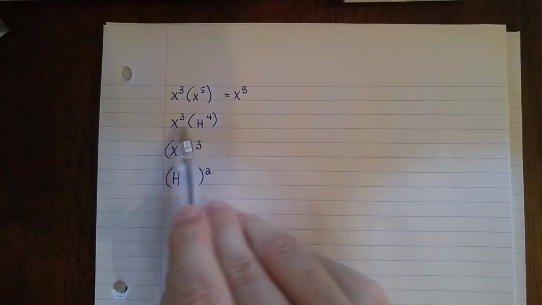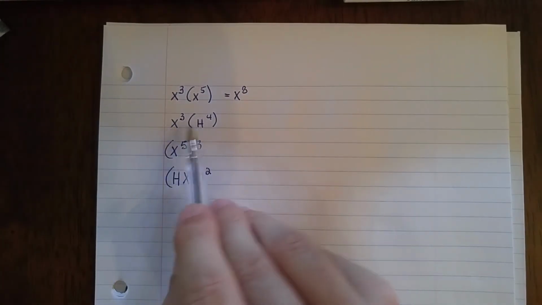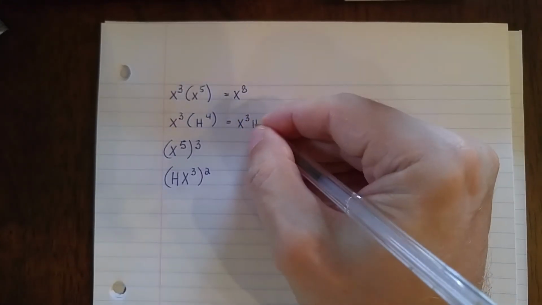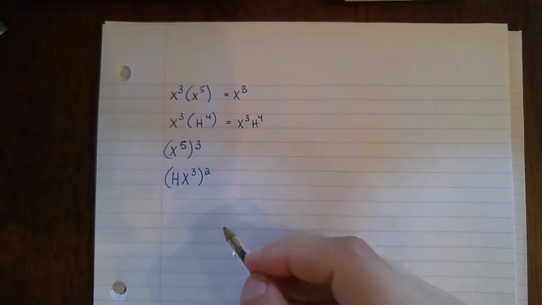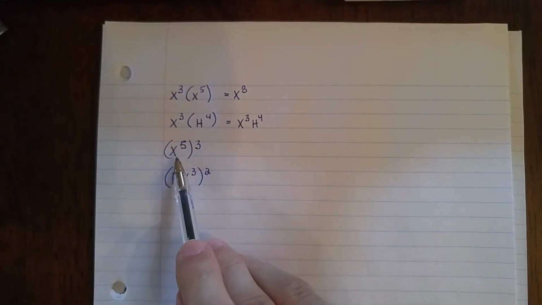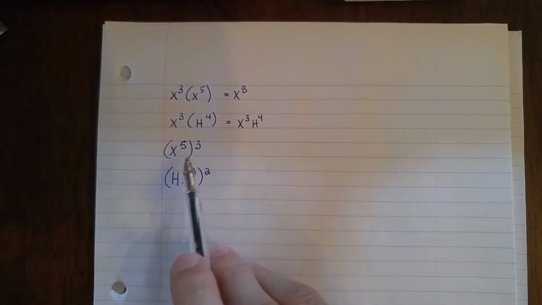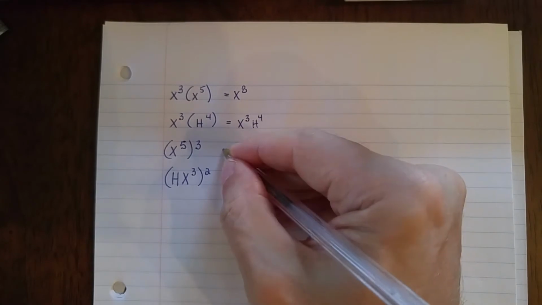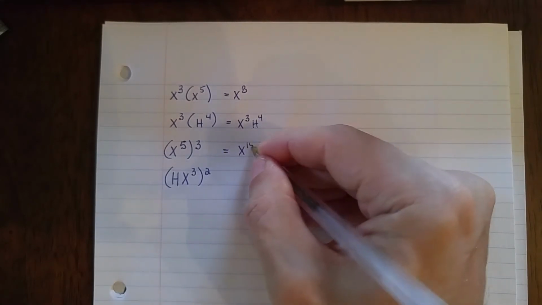When you don't have bases that are the same, you can't do anything to the exponents. So this would stay x to the 3rd, h to the 4th. Can't simplify that at all. When you have a power of a power, what you're going to do here is multiply these. 5 times 3 is 15, so this would be x to the 15th.